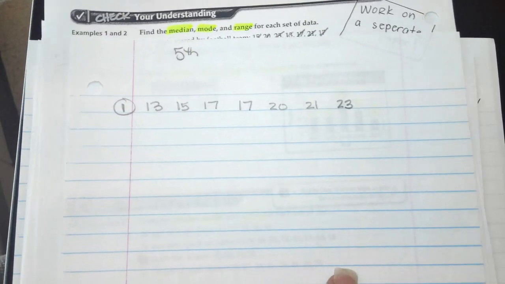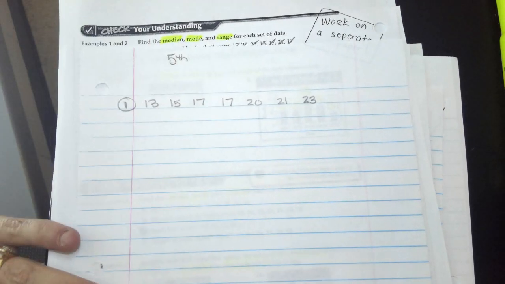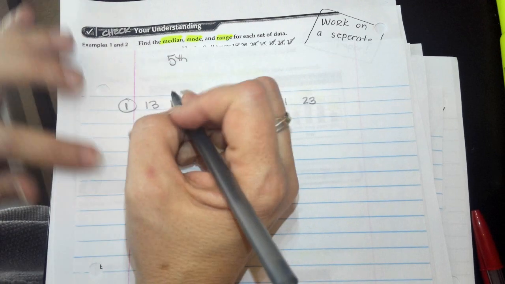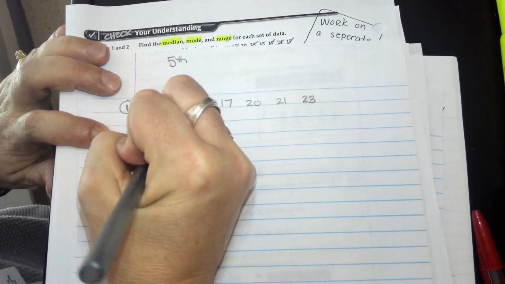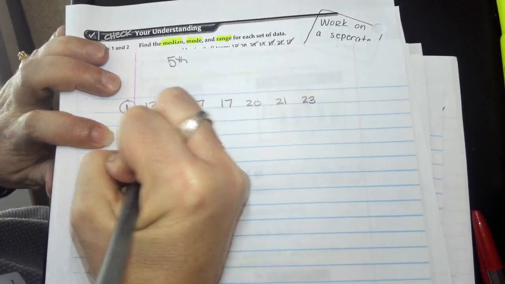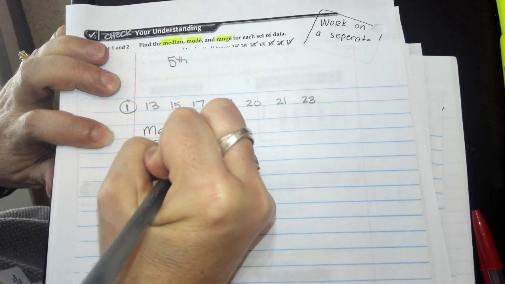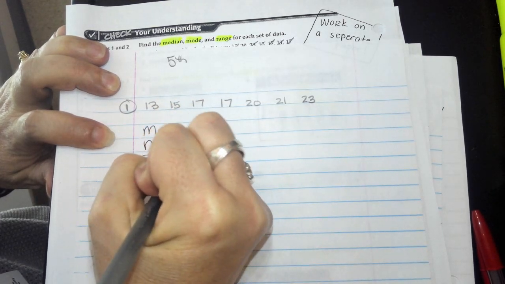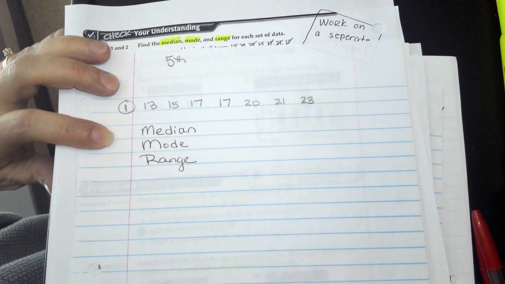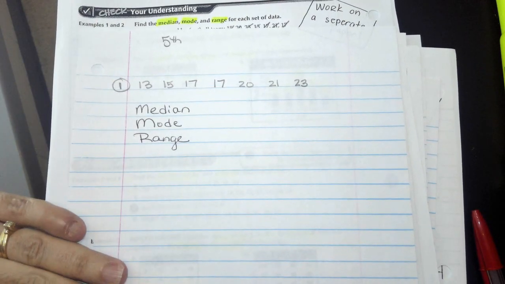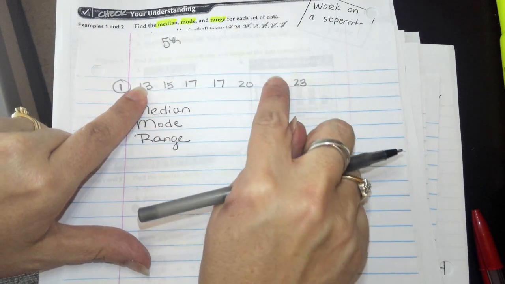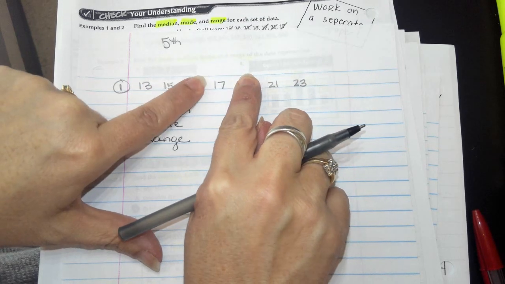where is it? I'm trying, but it's weird. Okay. Let me go with a black pen. Okay. They want median, mode, and range. Now I can see it. Okay. So median, go into the middle. It's 17. Okay, and it is this 17.